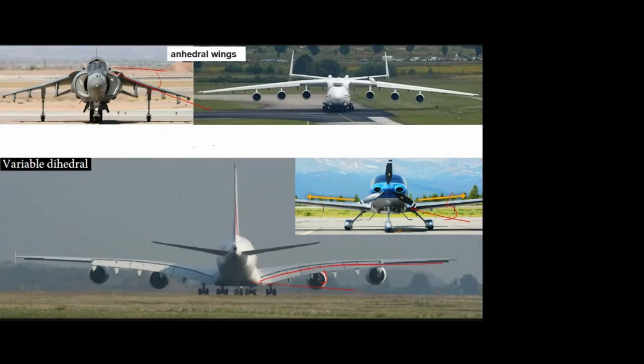So mostly we will use anhedral for fighters, and for the high wing configuration. These are low wing configurations, right? You can see this is the fuselage, and below that we attach the wing. But here, this is the fuselage, and above that we attach the wing. So this is the high wing configuration. High wing configurations are very stable configurations. It is very difficult to do maneuvers in high wing configurations.